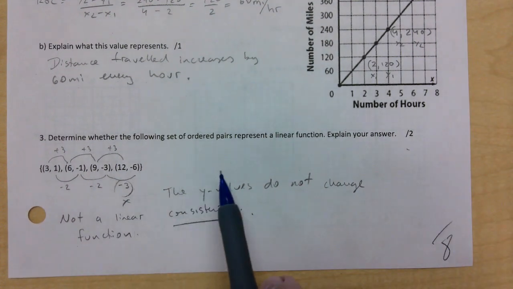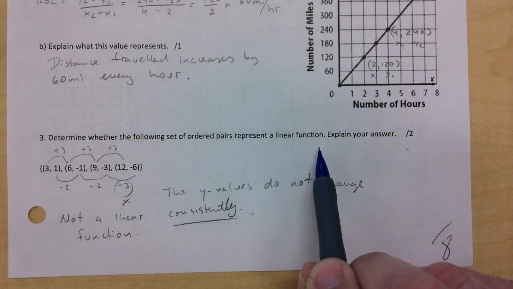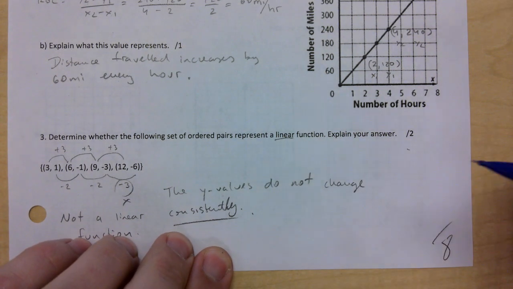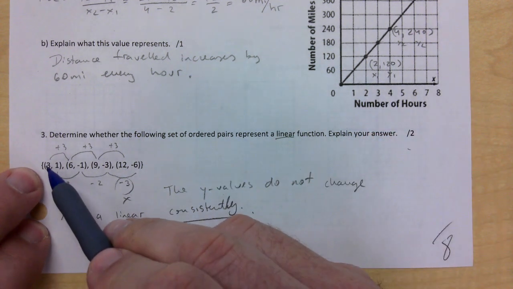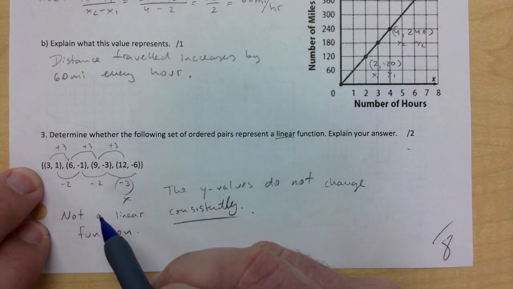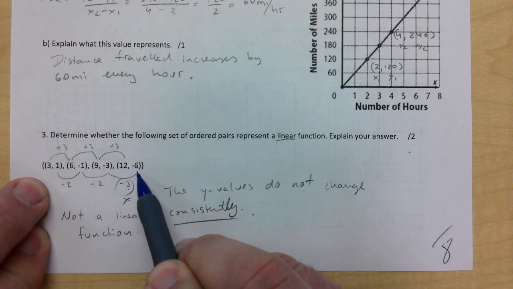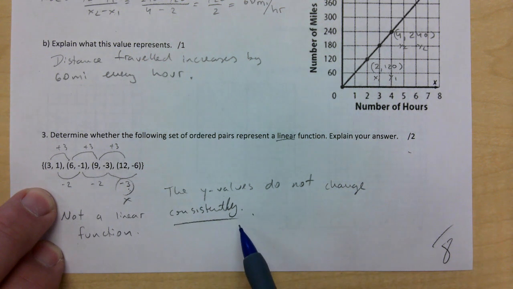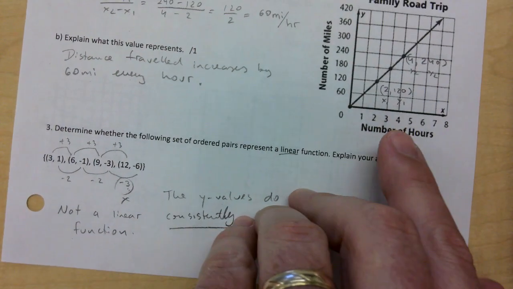Next, you had to determine whether the following set was a linear function, not whether or not it is a function. Okay. And so we check the x values, they all go up 3 consistently, but when you check the y values, you notice that the last one here is there's a change of -3 instead of -2. So the y values do not change consistently, therefore not a linear function. So that's what most of you indicated.